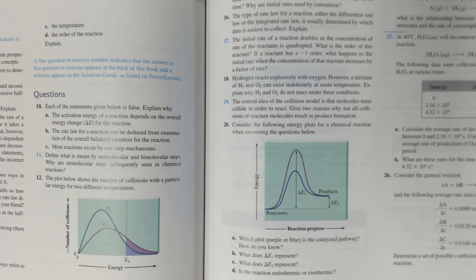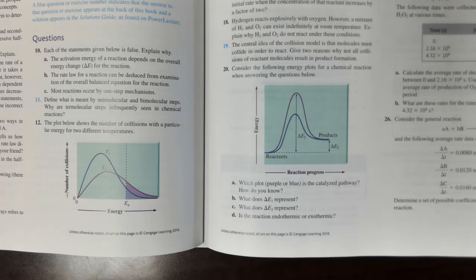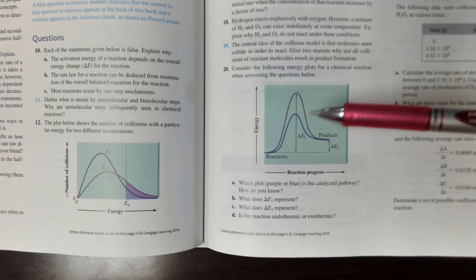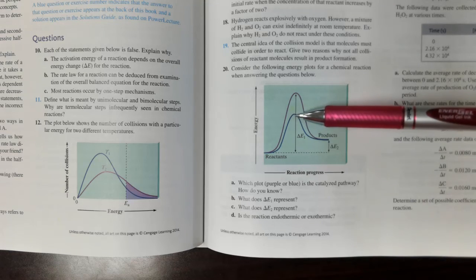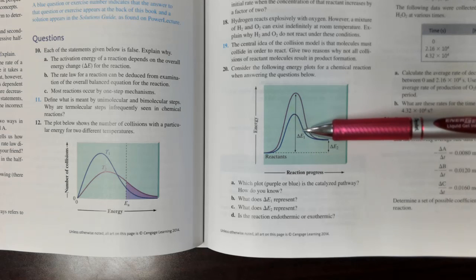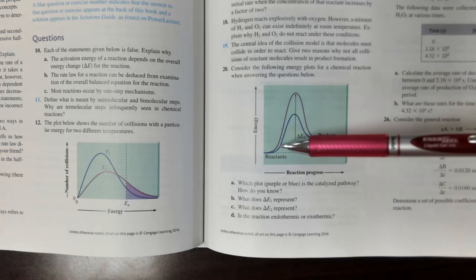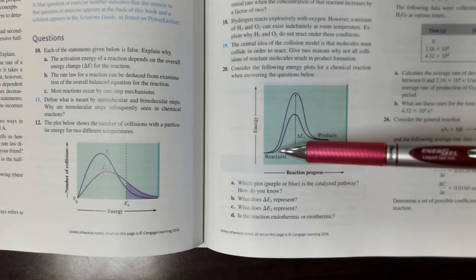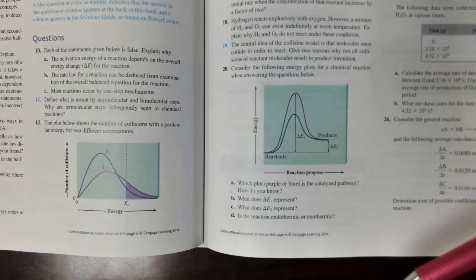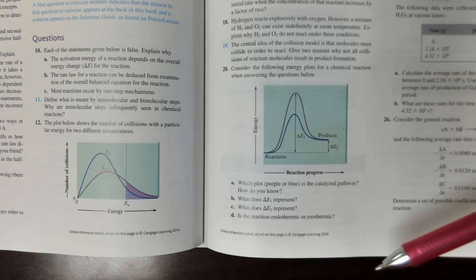And finally, number 20. Number 20 is a bit of a reach, but we'll do it anyway. Consider the following energy plots for a chemical reaction when answering the questions below. So which plot is the catalyzed pathway? Okay, so what a catalyst does is find a pathway for a reaction that makes that activation barrier easier. So as you look at this graph, and I know you wouldn't know this, but that's what I'm telling you now, this blue line is the catalyzed pathway because it's easier. Catalysts lower the activation energy, and that is a very, very common multiple choice question. Catalysts work by lowering the activation energy. Or really what it's doing is finding an alternate pathway that has a lower activation energy.